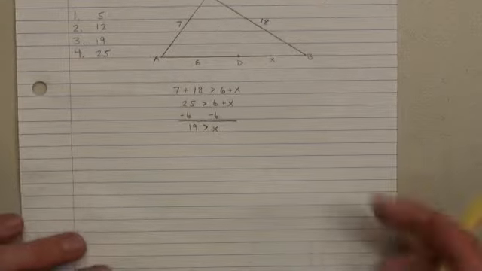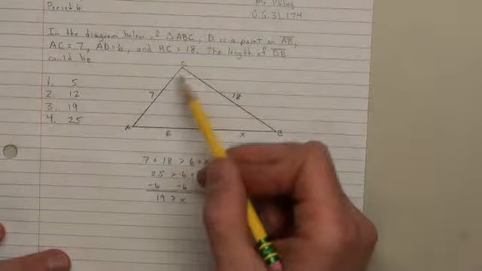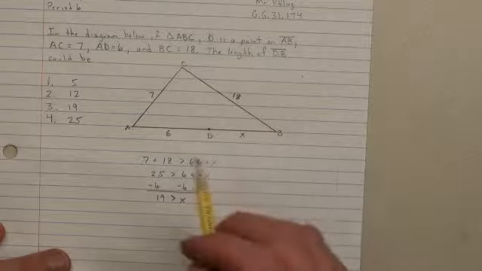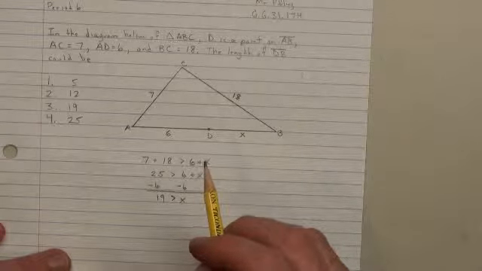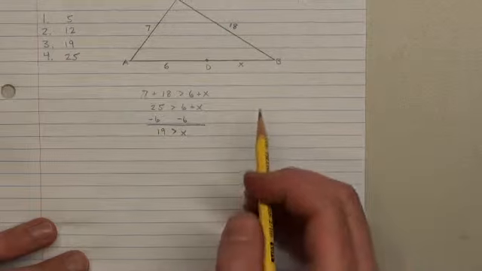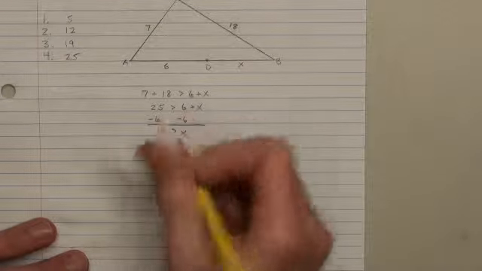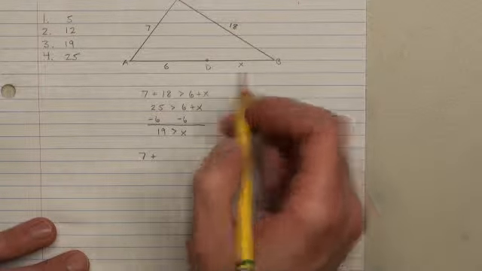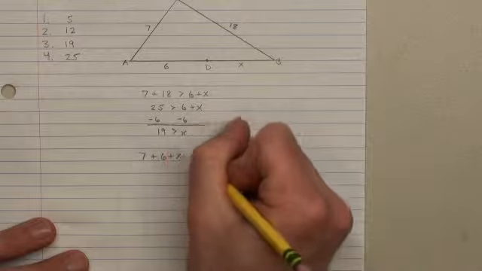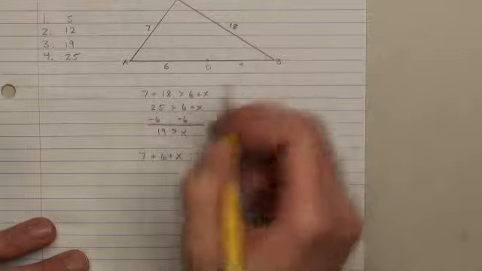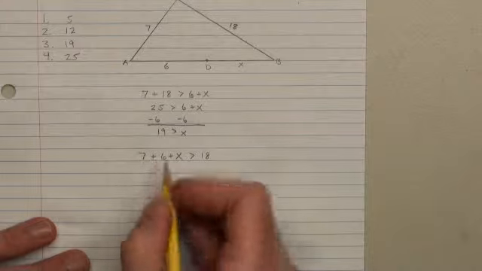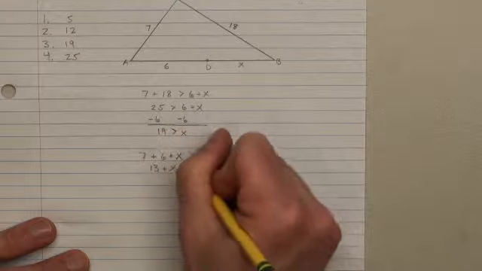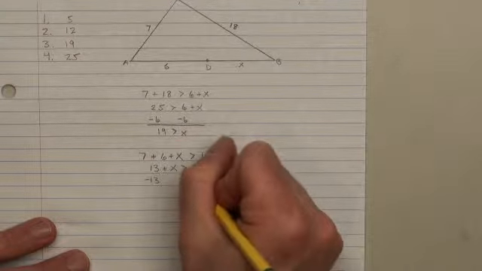Okay? But I'm not done now. So what I did was I added these 2 sides, and I said it must be greater than the third side. Now I have to do that same thing for all the other combinations that I have. So in the first one I did 7 plus the 18. Now I have to do 7 plus the 6 plus X side. And that must be greater than the third side, which is the 18 this time. 7 plus 6 is 13, so we have 13 plus X is greater than 18. Subtract 13 from both sides.